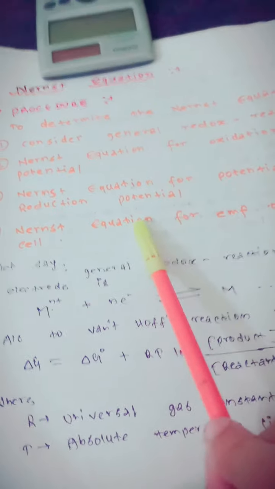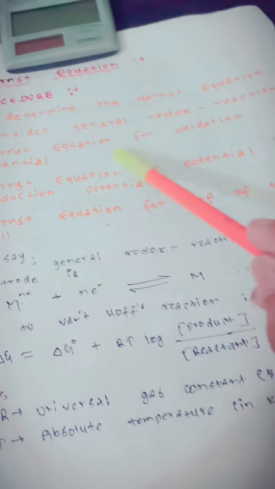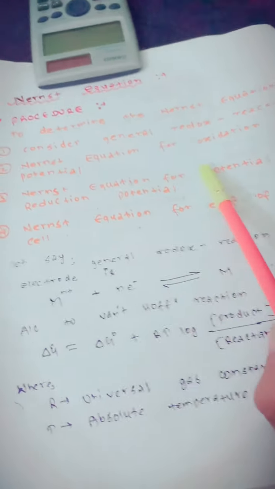So how do I get this Nernst equation for the EMF of a cell? By adding the reduction and oxidation equations. So by adding this oxidation and reduction, how will I get this equation? These things I am going to show you.